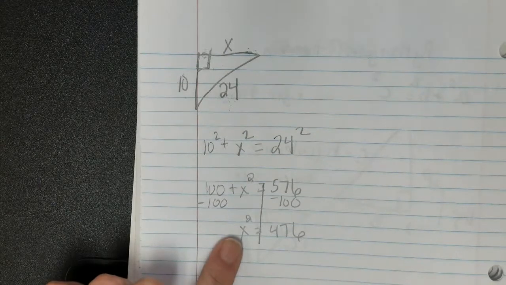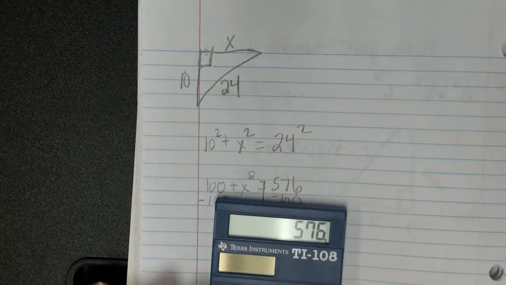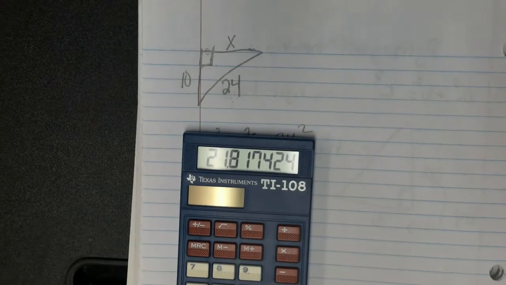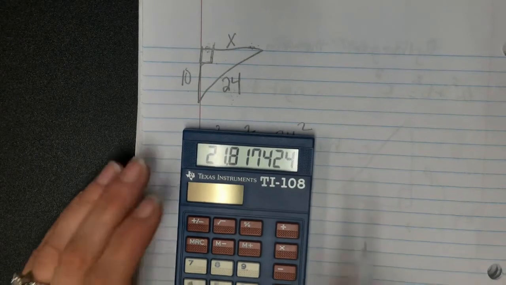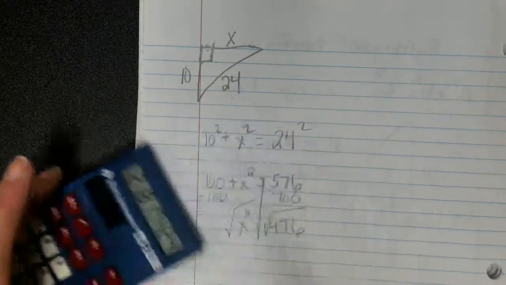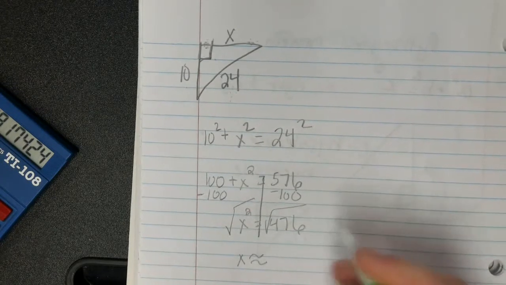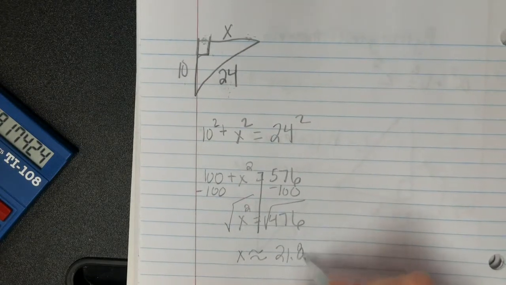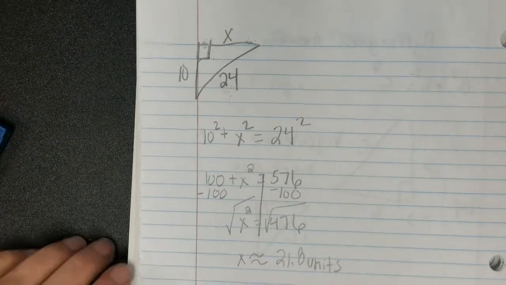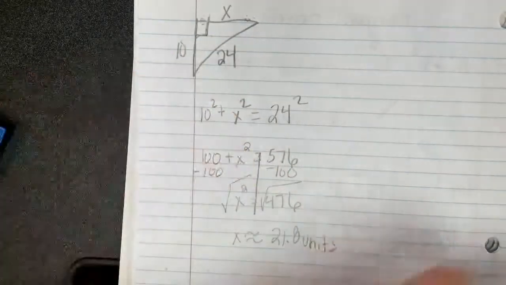Now again, what undoes x squared? Take the square root of both sides. I take my calculator. I go 476 square root. Oh, not a perfect square. We are going to round to the nearest tenth here. So I'm going to say 21.8 because the 1 makes the 8 stay the same. So x is approximately, not equal, so I make squigglies, 21.8, and I'm going to put units because I don't know if it's centimeters, meters, or what. So this time we had one extra step. We had to subtract instead of add because I was looking for a leg.